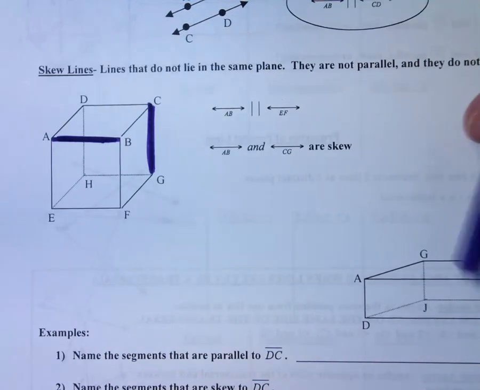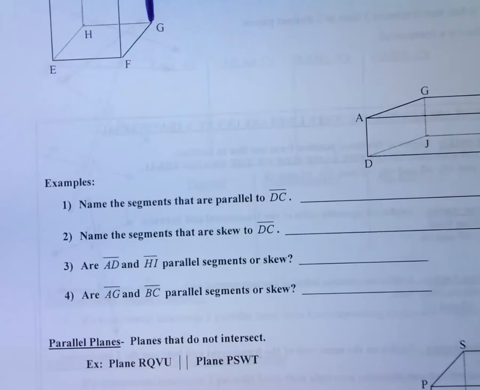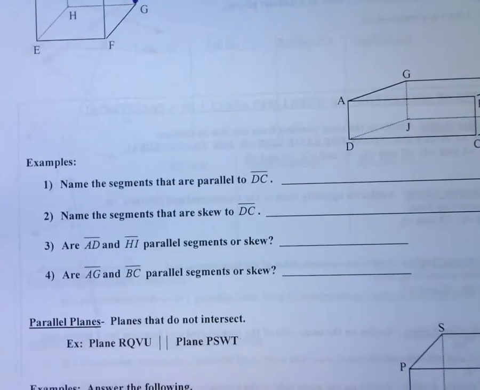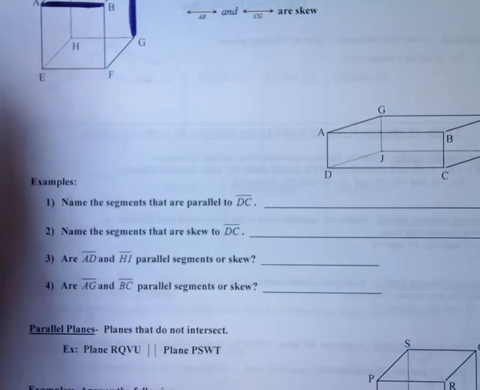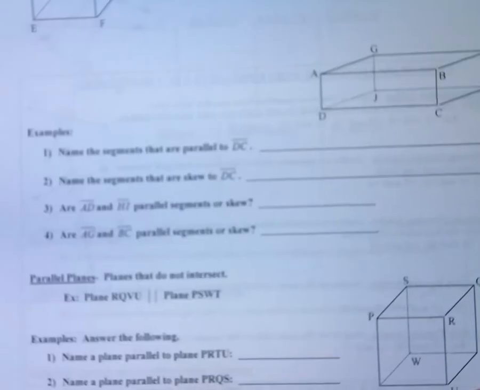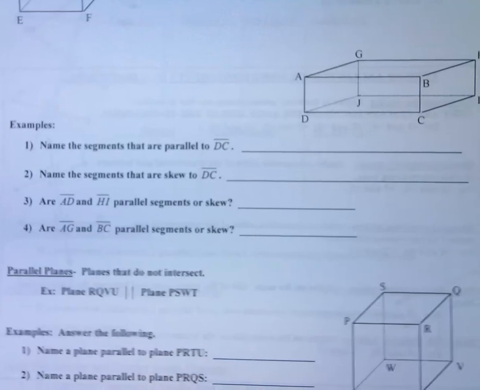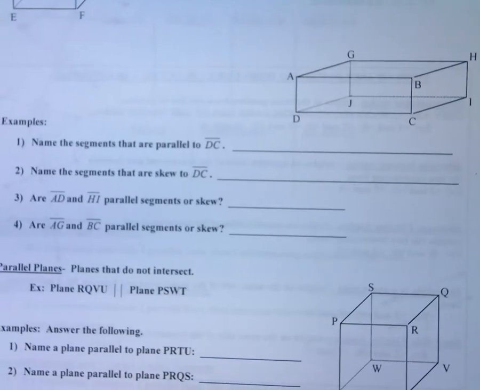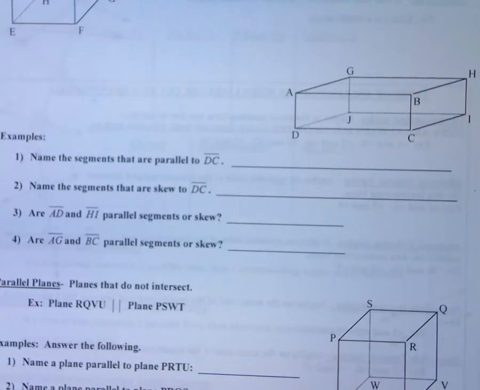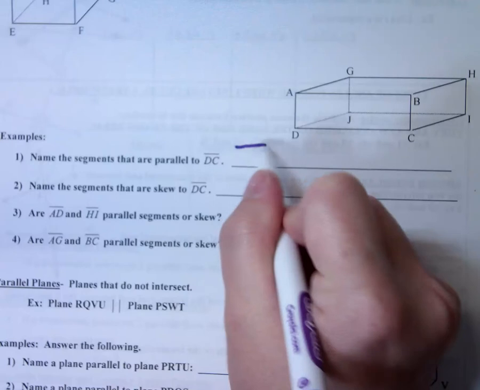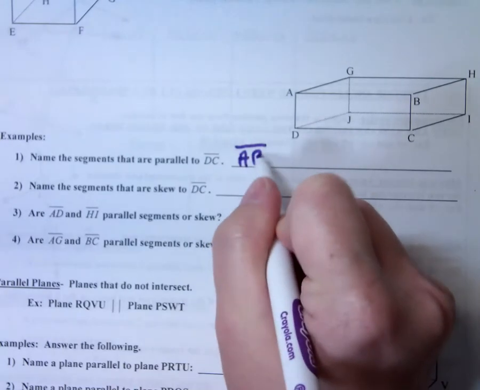Okay, so parallel, I know you guys know that. Skew, that's maybe a new word to you. Okay, so looking at this next picture here, I'm going to unzoom it just a tad. It says to name the segments that are parallel to DC. Can somebody give me a segment that is parallel to DC? Austin, go. AB. AB. And I'm going to use the segment symbol.